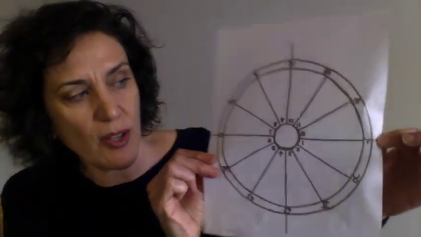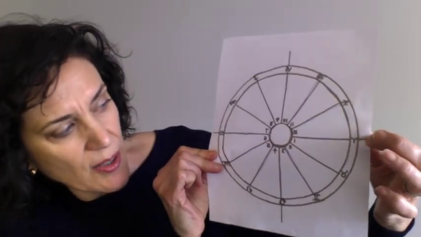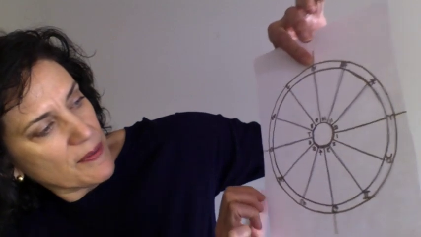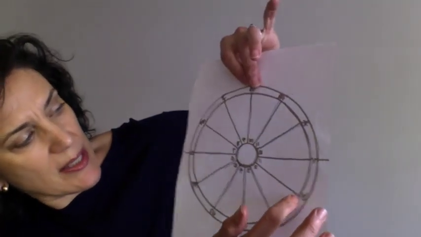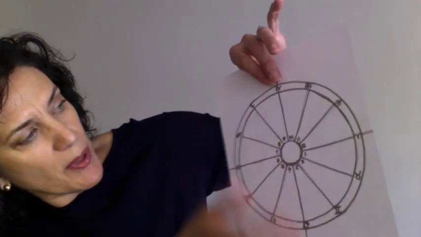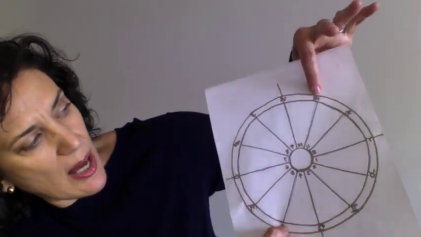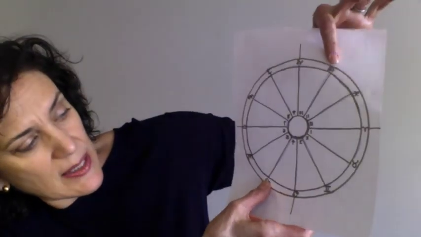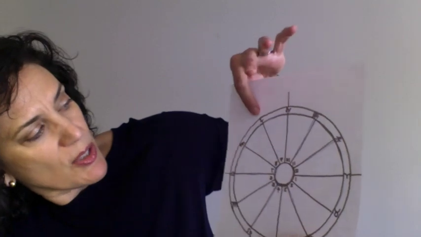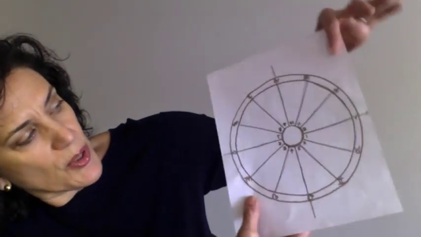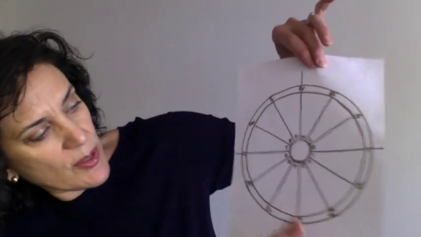The cardinal signs are, and I will show you on the chart, because they are opposite each other, you can see that they form what is called a square. So the cardinal signs are Aries, which is opposite Libra, and Cancer, which is opposite Capricorn. All right. The fixed signs are Taurus, which is opposite Scorpio, and Leo, which is opposite Aquarius. And the mutable signs are Gemini, which is opposite Sagittarius, and Virgo, which is opposite Pisces. So each of these, you can see they form a square.